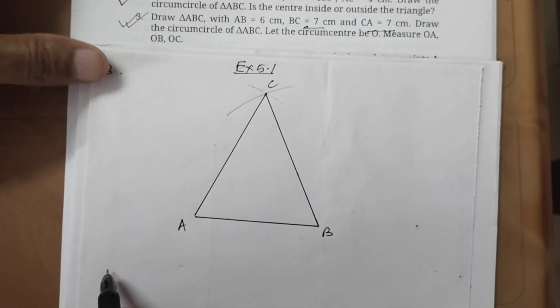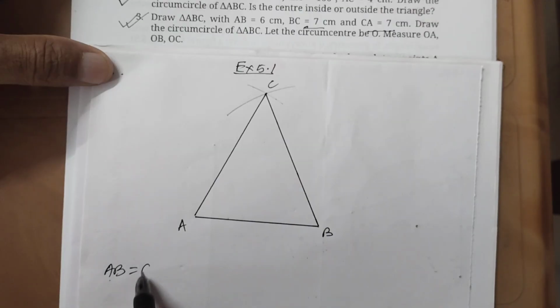Here you can mention AB is how much? It is 6 centimeter. BC is how much? 7 centimeter. AC is also 7 centimeter. Okay.